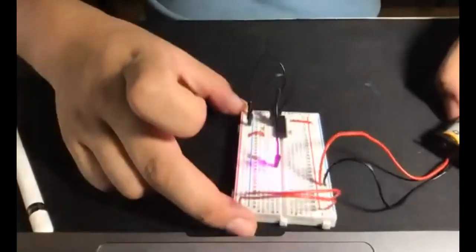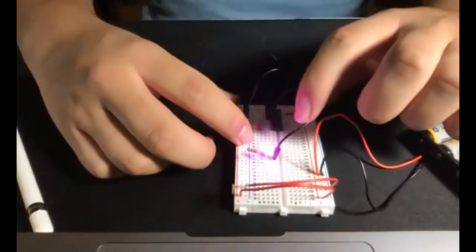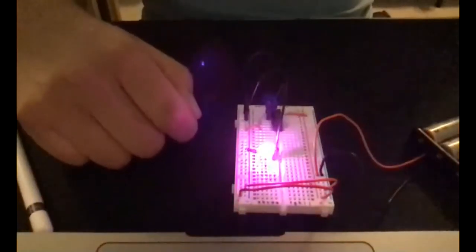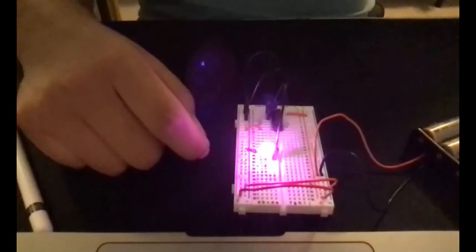Does it look good, Lakota? Yeah, the LED is kind of off-color, but you can tell it's on. That looks better. Better, yeah.